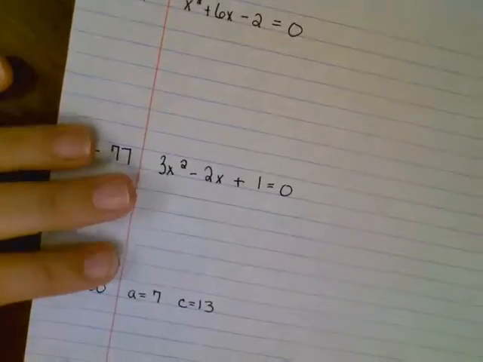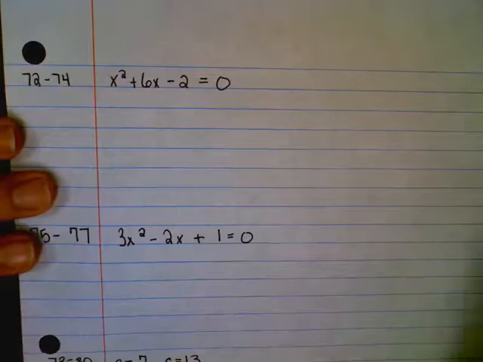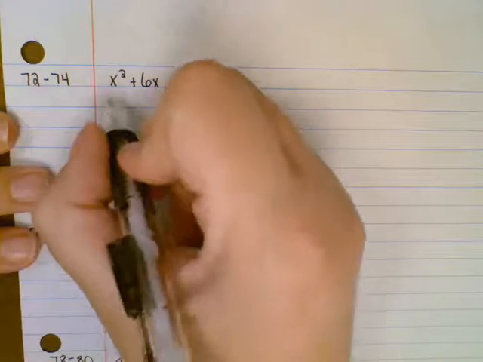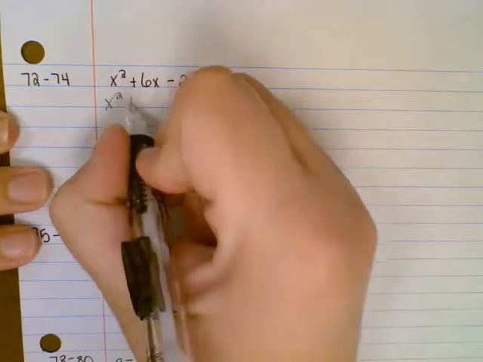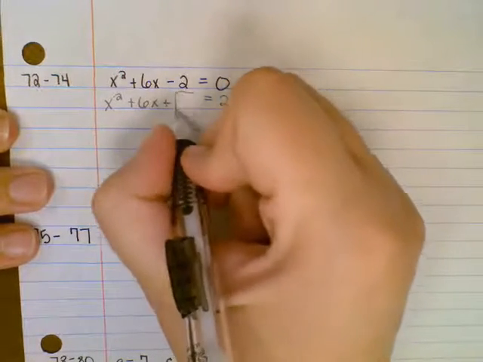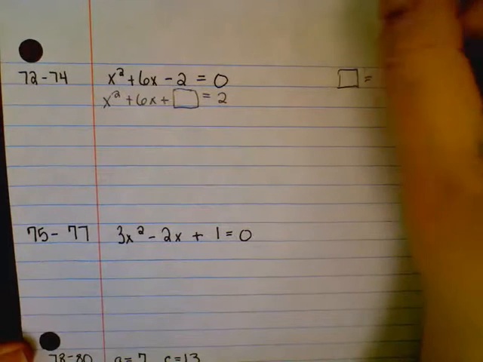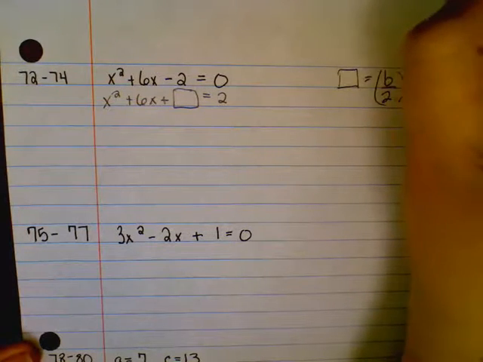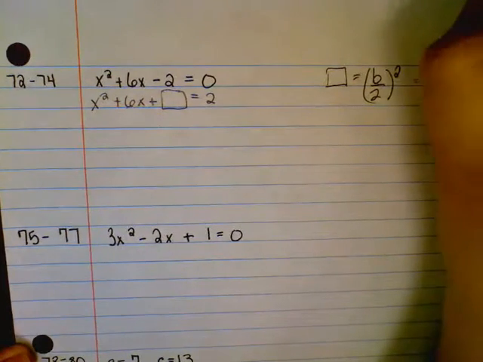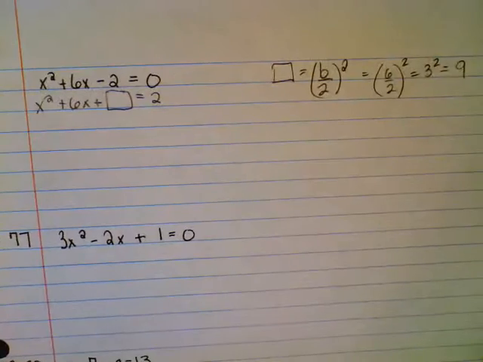Okay, so for 72 through 74, this said to solve by completing the square. So to complete the square first, we need to get the squared term and the regular x term by itself and get the number on the other side. So we would have x squared plus 6x, if I add 2, will equal 2. So now we have to find the number that makes this a perfect square trinomial. So to find the square, you use the formula b over 2 squared. Remember, it's a, b, c, so our b is 6. So that would be 6 over 2 squared. So 3 squared is 9. So our number that completes our square is 9.